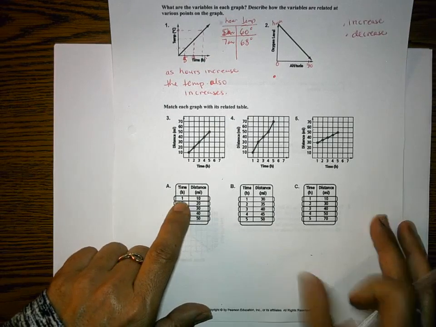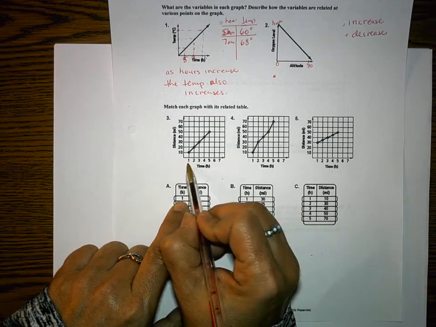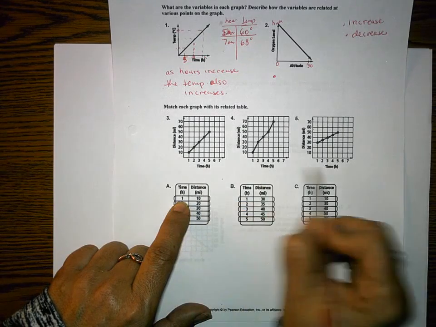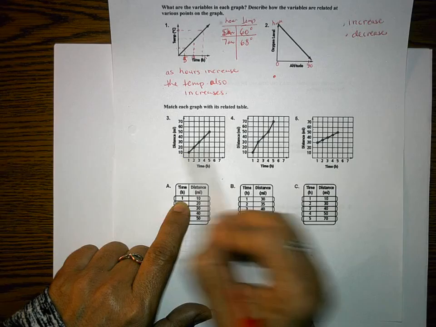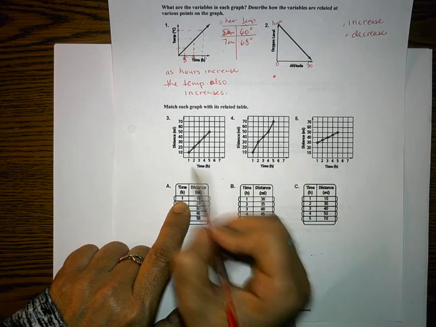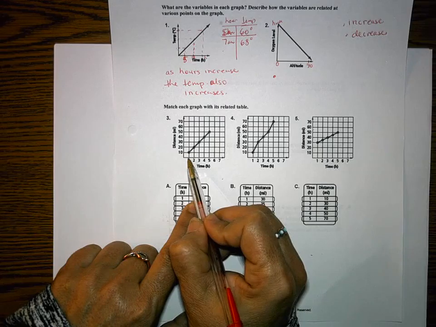It looks like if I have 1 hour, I have 10 miles. So this is time, time, and time. They all have something about time. And they all have something about distance, distance, and distance. So it looks like 1 hour I should be matching with 10. Graph 3 matches.